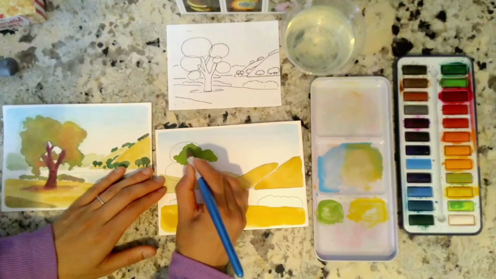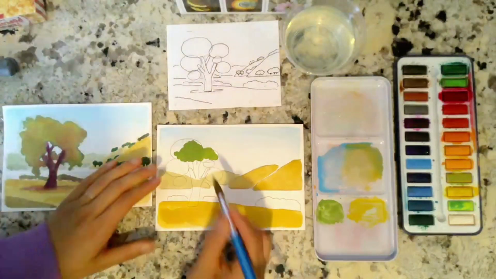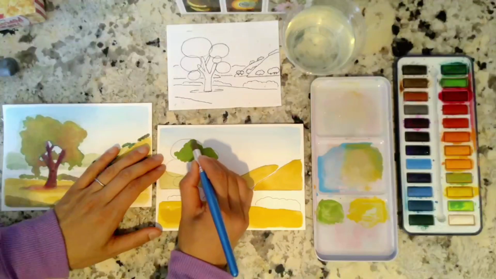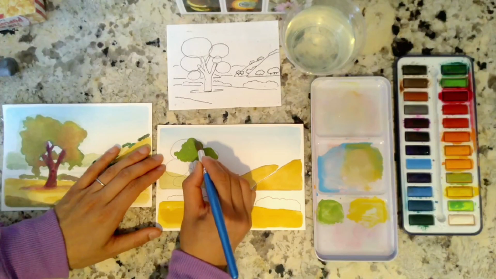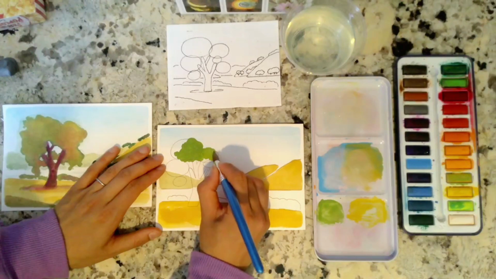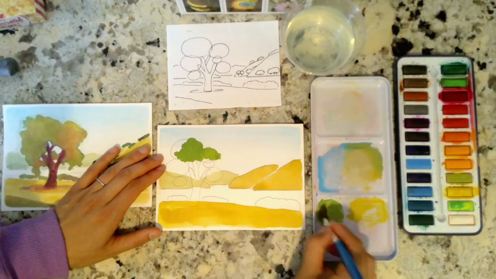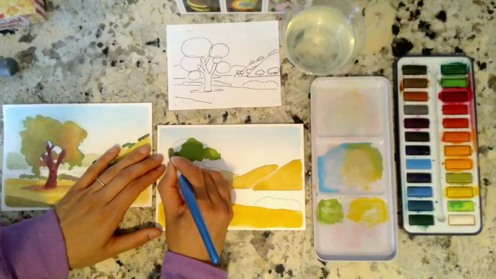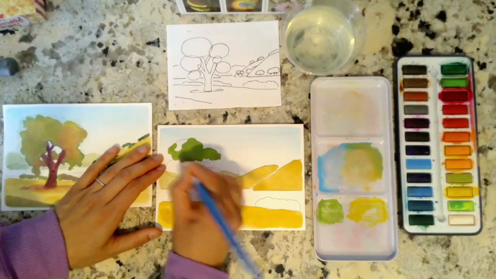If you don't want this line to show, you could go over it and make it bigger. Maybe I'll go over it more this way so I don't have my lines showing so much.